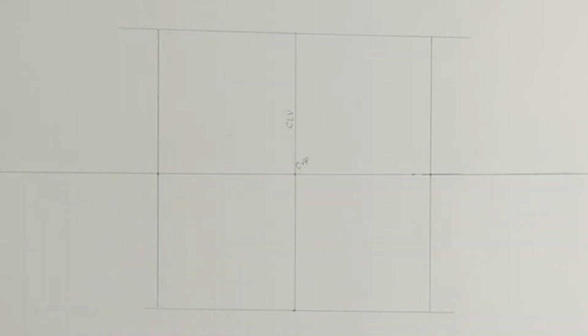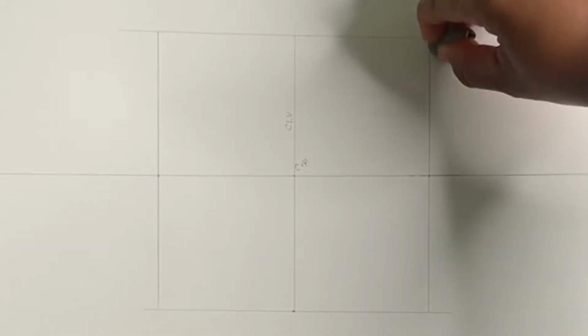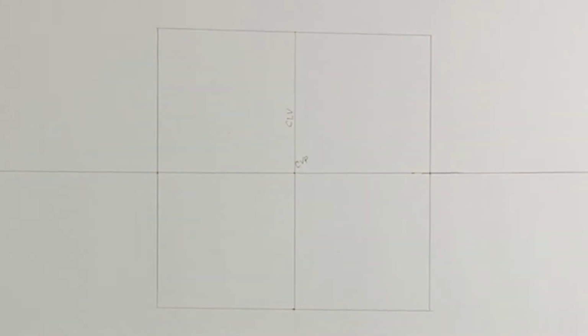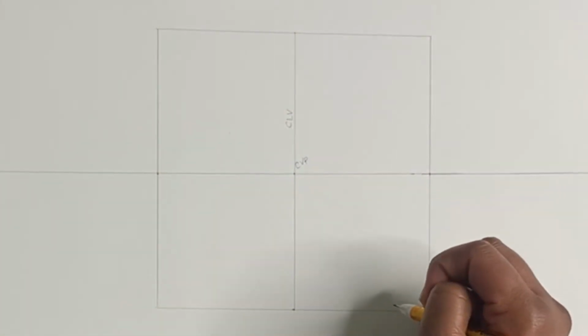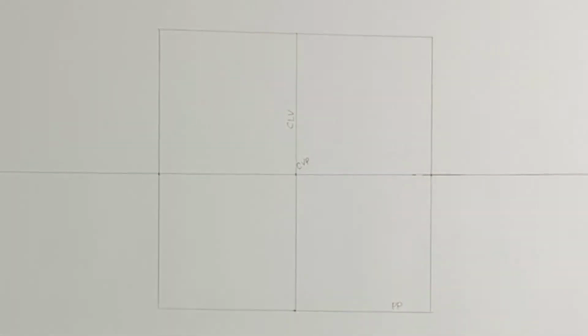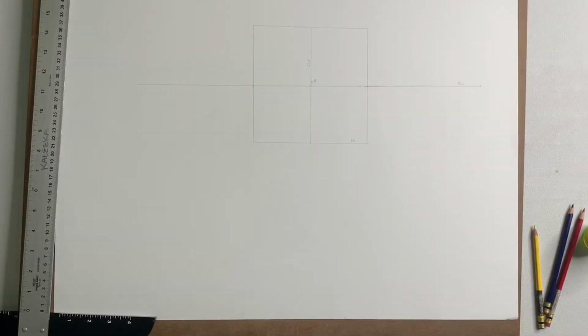Once you're done with your picture plane, erase your extra. Label this picture plane, PP. Now we're going to find our station point.